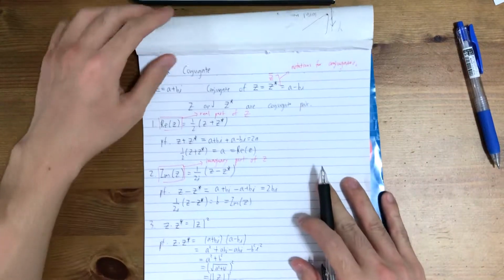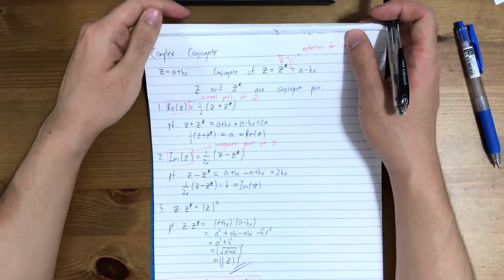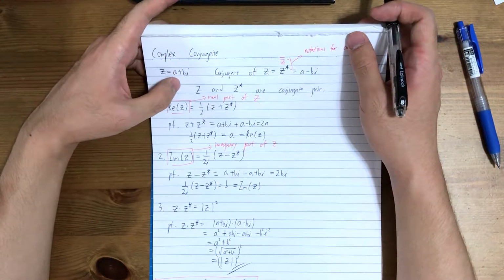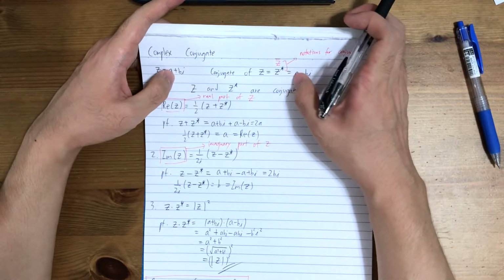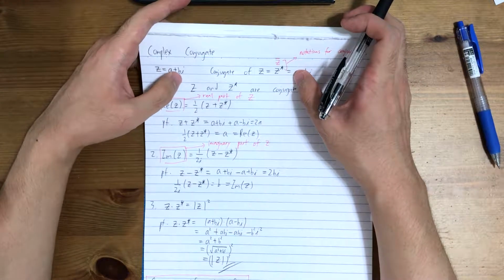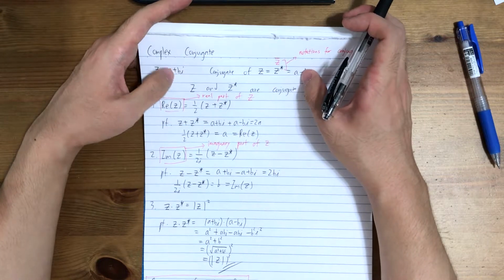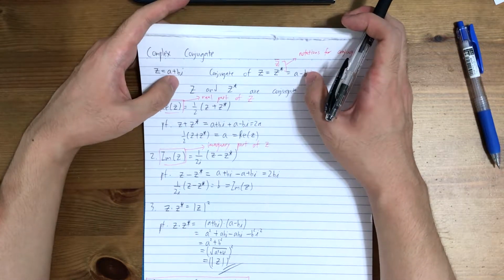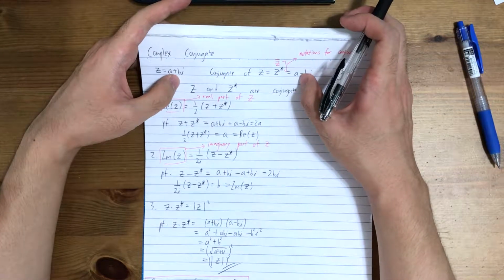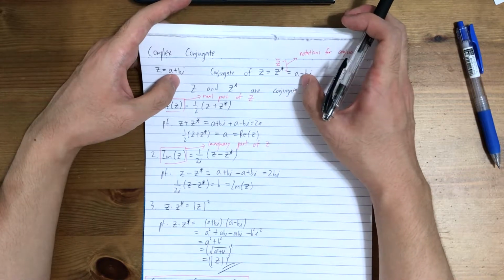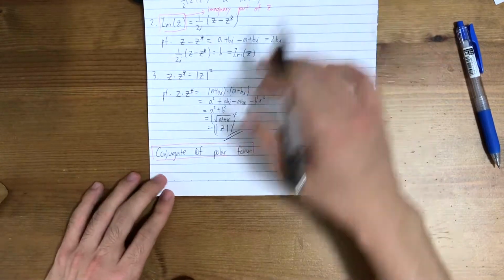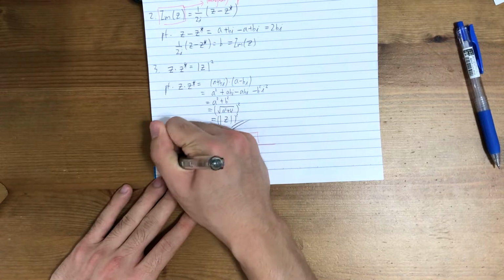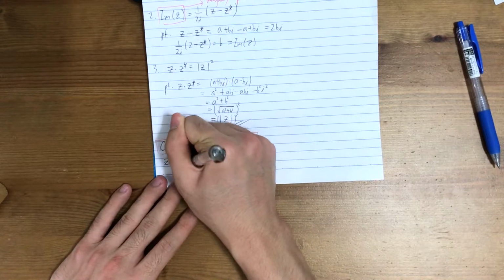So just use what we know. Conjugate means the real part stays the same, and only the imaginary part becomes the opposite sign, right? So if this was negative, then the conjugate would be plus, and if this is plus, the conjugate is negative, okay? So polar form means r cis theta.